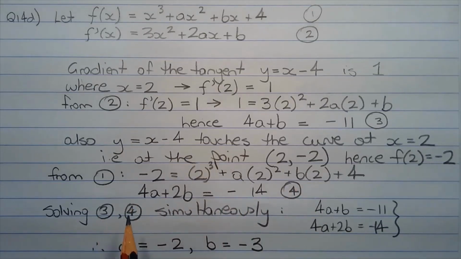Solving equations 3 and 4 simultaneously, we have 4a plus b equals negative 11, 4a plus 2b equals negative 14. We can use the elimination method here, and we have a equals negative 2 and b equals negative 3.